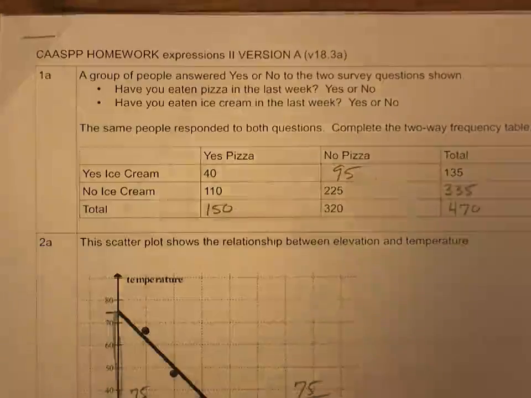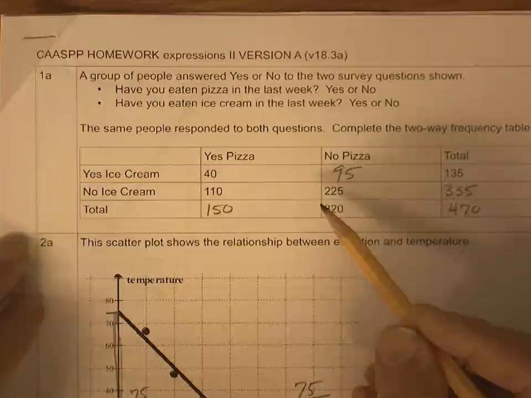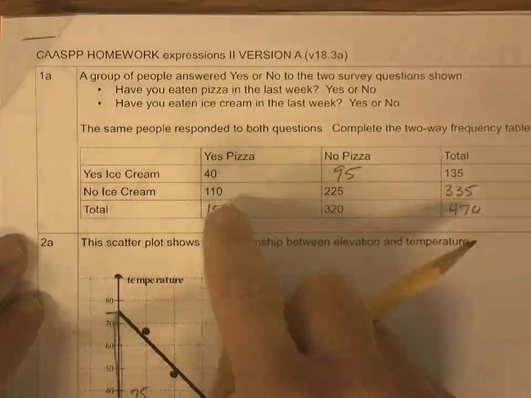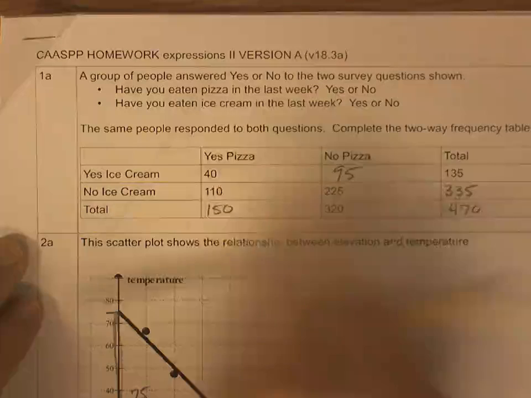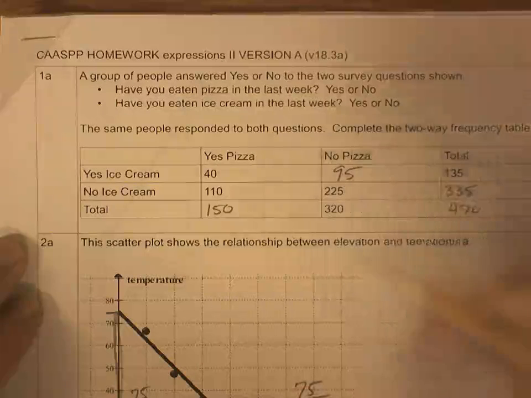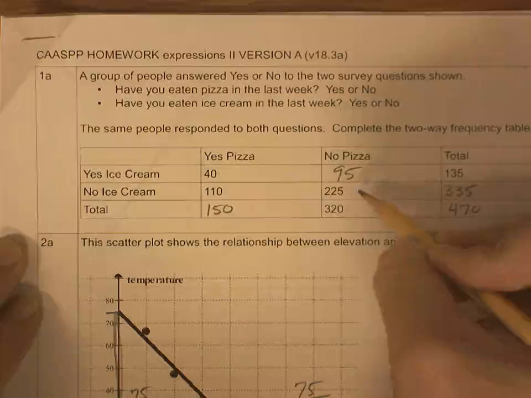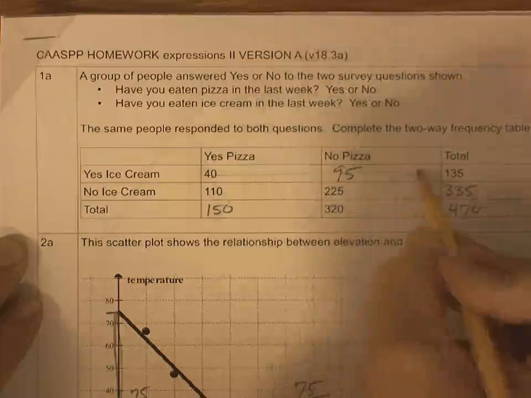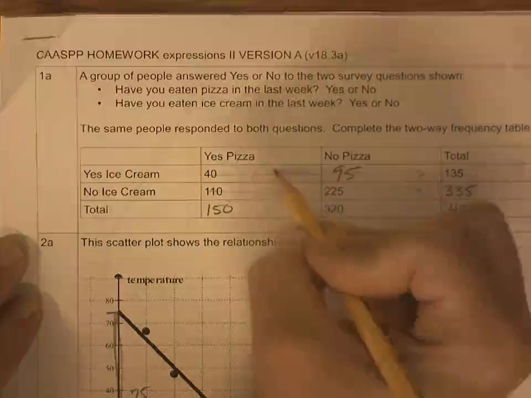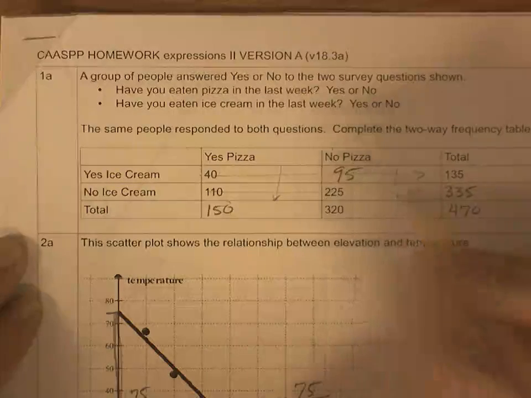So we've got this table here. We've got to fill it in. Remember, it's like Sudoku. So this plus whatever I put there has to equal 135. So 40 plus 95 is 135. Same thing this way, 95 plus 225 has to equal these things. So going across, it has to equal. Going across has to equal. Going down, it has to equal. Going down, it has to equal.